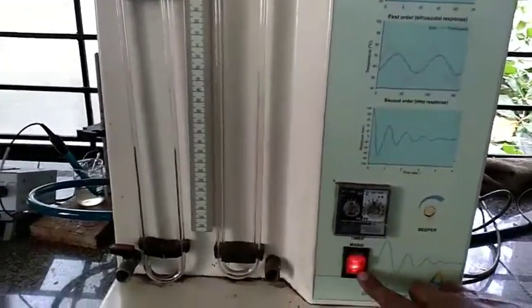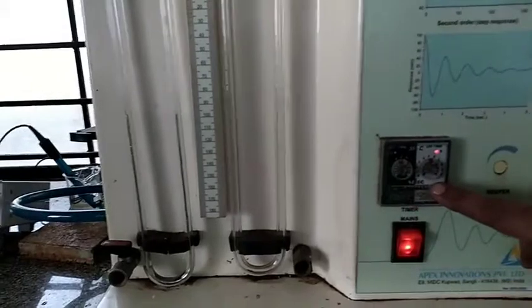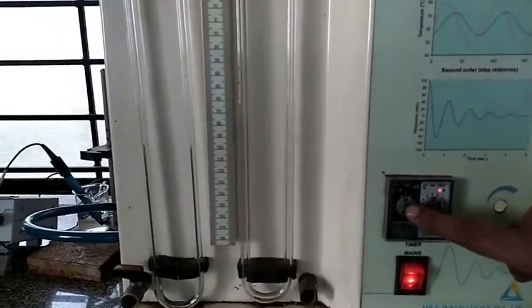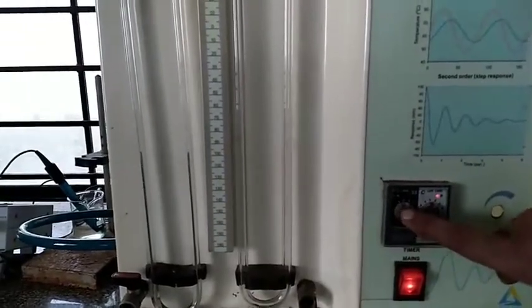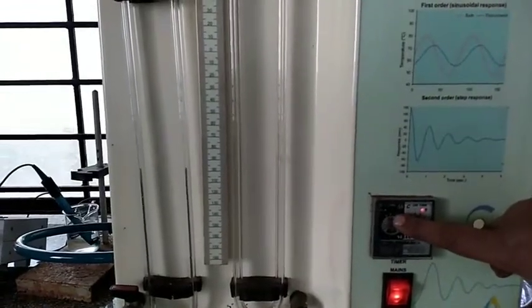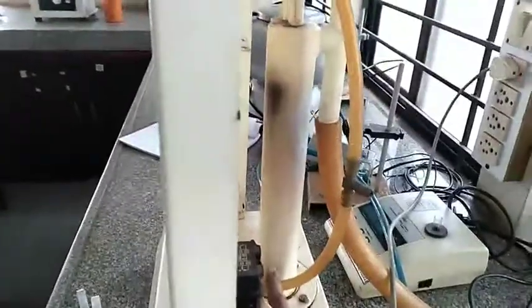As you switch on the main, and this is the main button for the experiment, your on-off controller is set for 30 seconds on and 30 seconds off. For the first 30-second cycle your heater will be on, and the next 30-second cycle it will be off. It is done to prevent burning or damage to the heating coil.